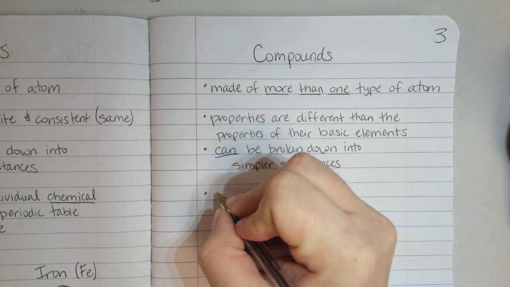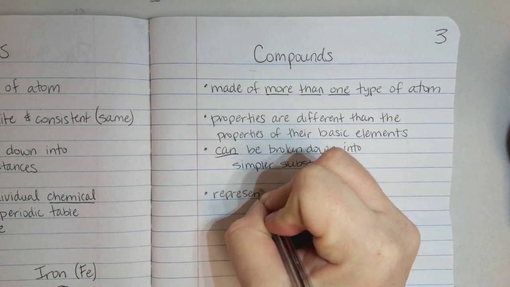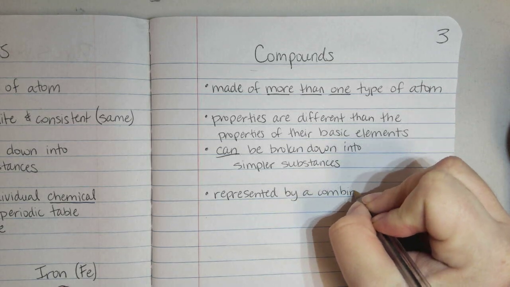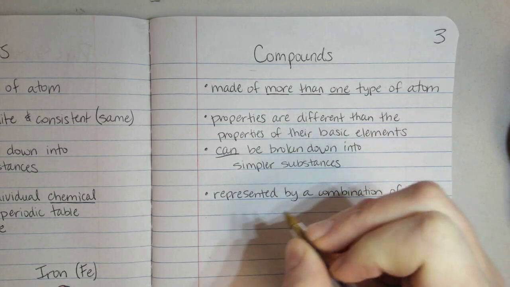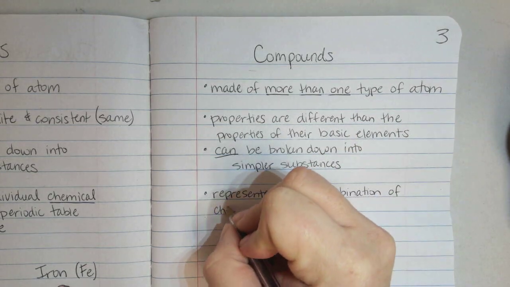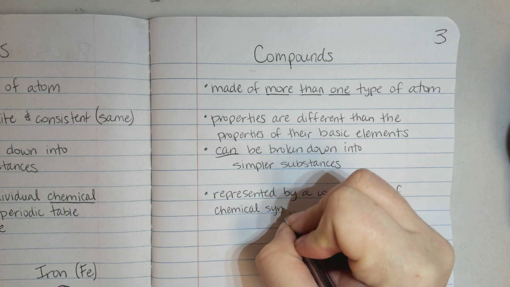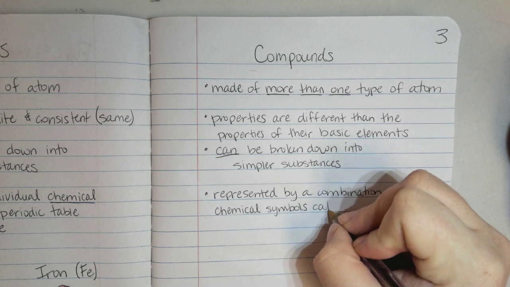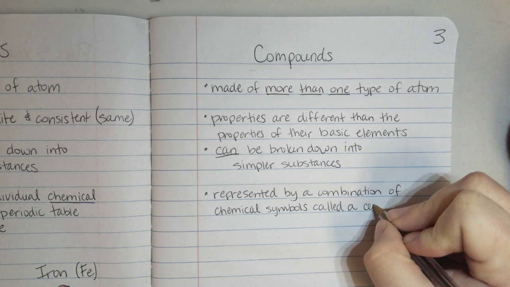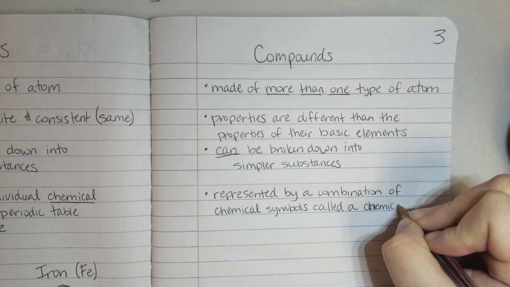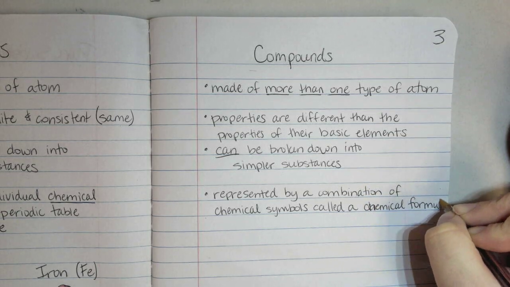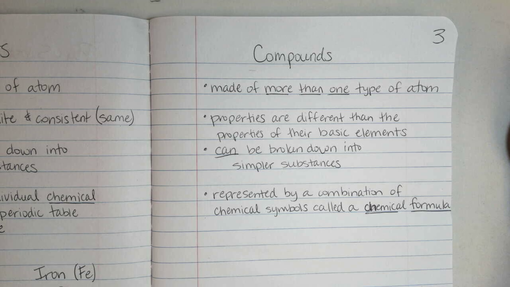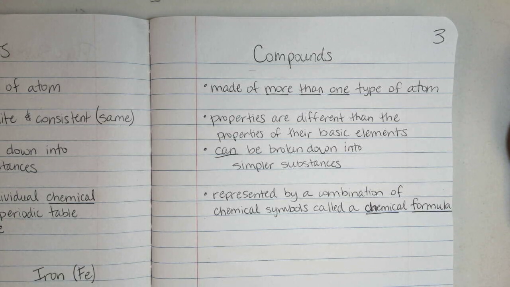So I'm going to write here that they are represented by a combination of chemical symbols, and this is called a chemical formula. So when we have more than one symbol put together, that is called a chemical formula.